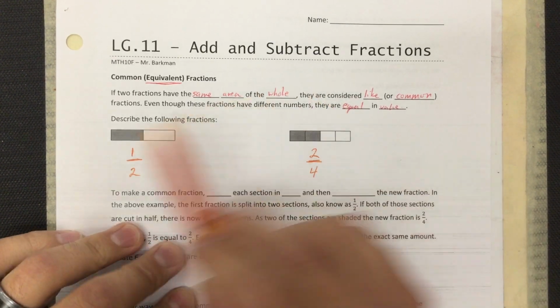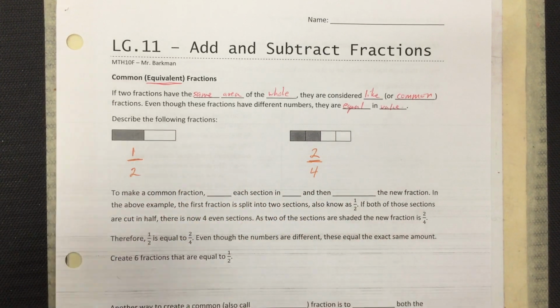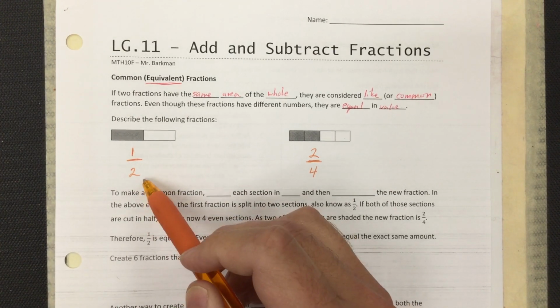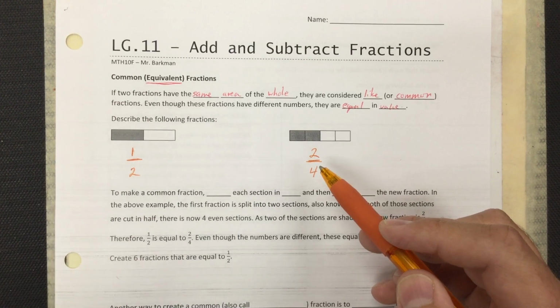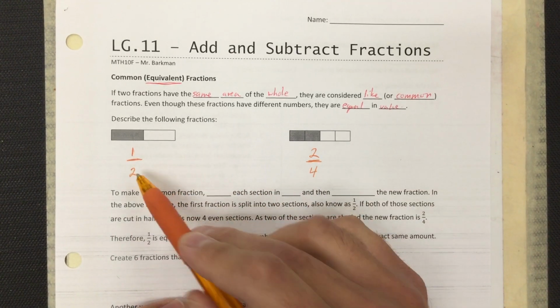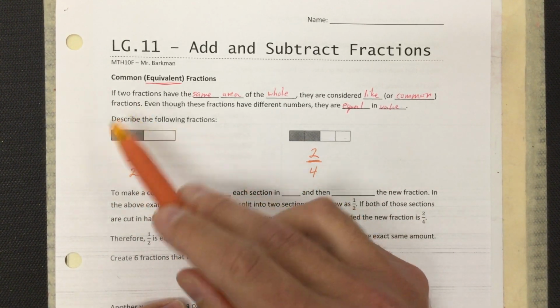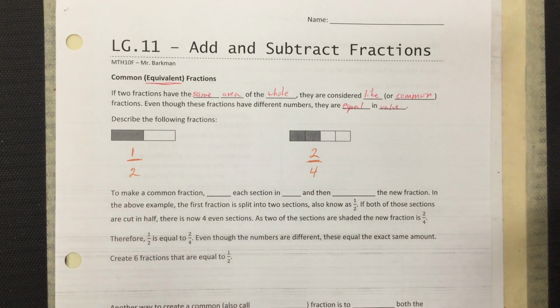Now, if we look at these two here, we notice that of the whole, both of them have half of it shaded. Here we represent it with 1/2, which we would often consider to be half, and here we have it listed as 2/4, which is in fact an equivalent, common, like fraction to 1/2. These two are the same value. If we have 1 out of the 2, that's half. If we have 2 out of 4, that's also half. Okay, so it's one way to look at like fractions. We'll take a look at a little bit more here.